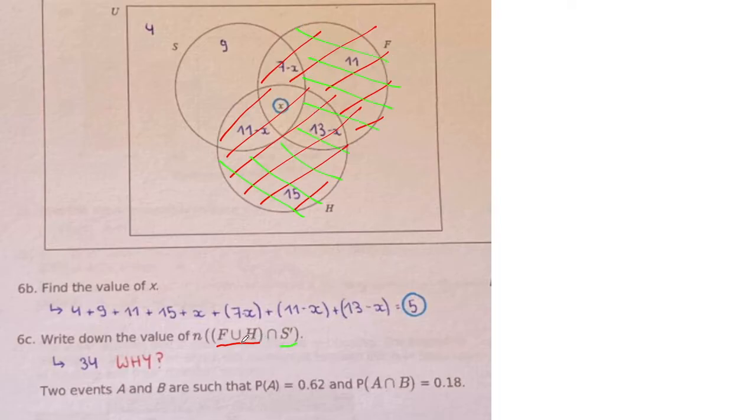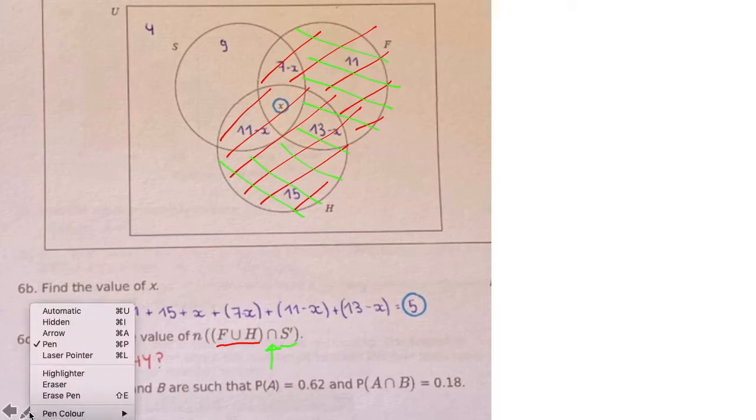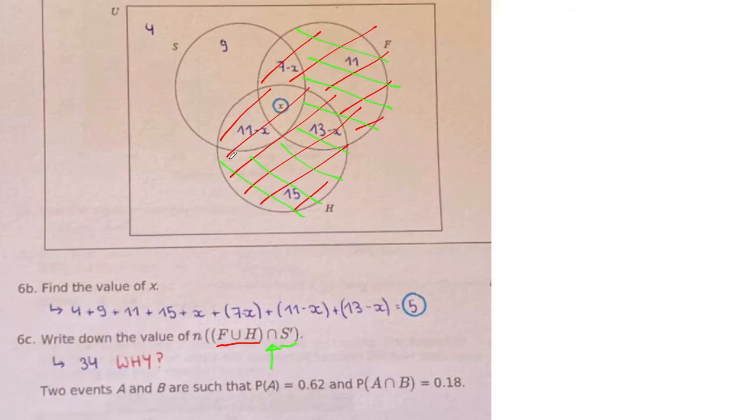So we've worked out what F union H is, we've worked out what S dash is, and now, because it's asking us for the intersection, we need to look at where the red and the green intersect. Now, with a highlighter pen, I'm going to write where they intersect. You can see they only intersect here.